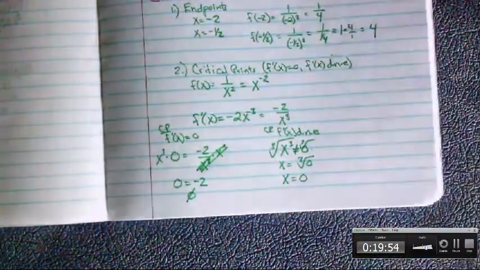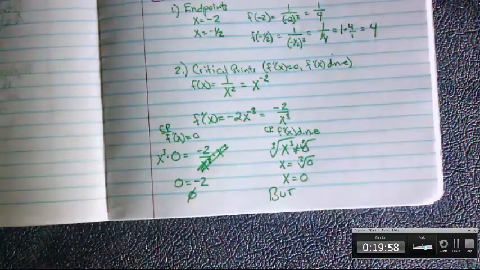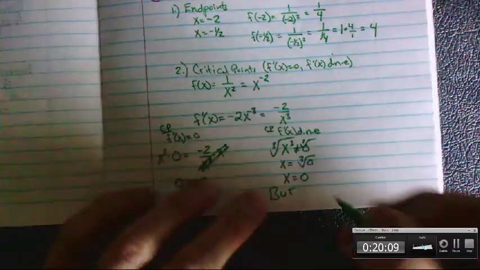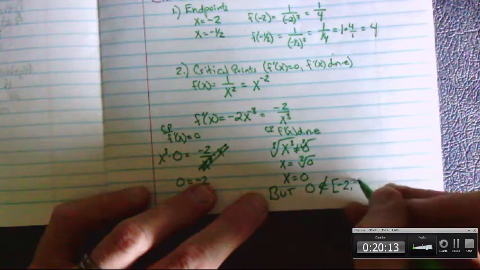But what interval are we interested in? We're interested between -2 and -1/2. Does 0 fall in that interval? No. 0 is not an element of -2 to -1/2.